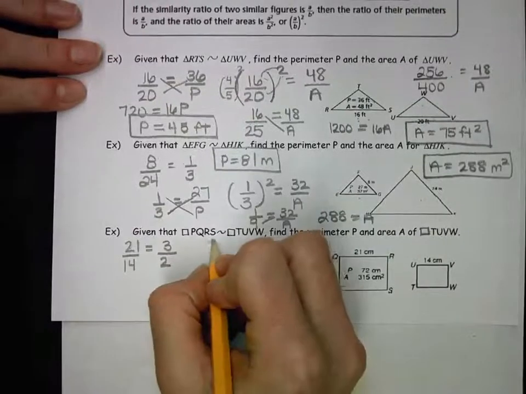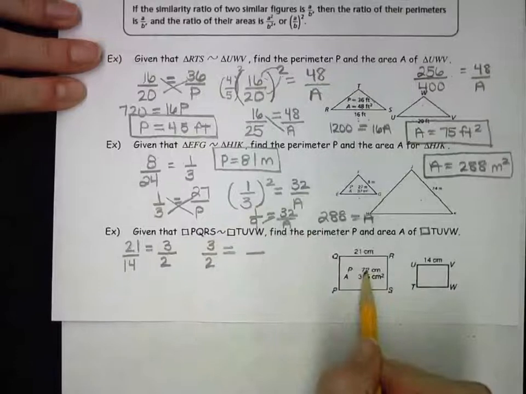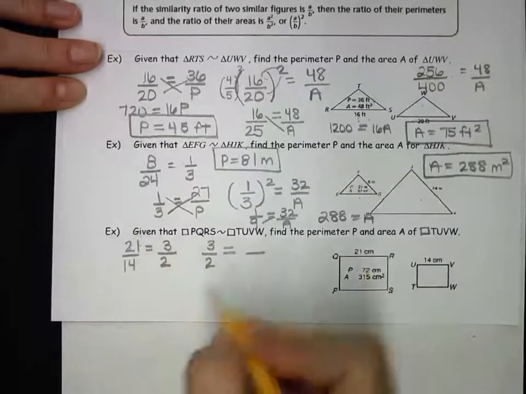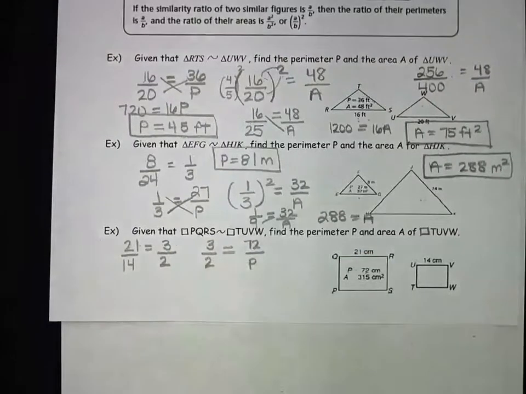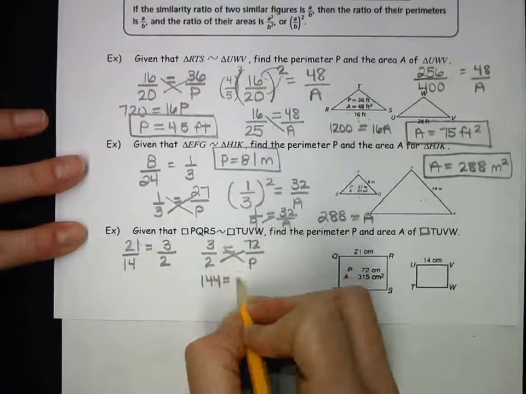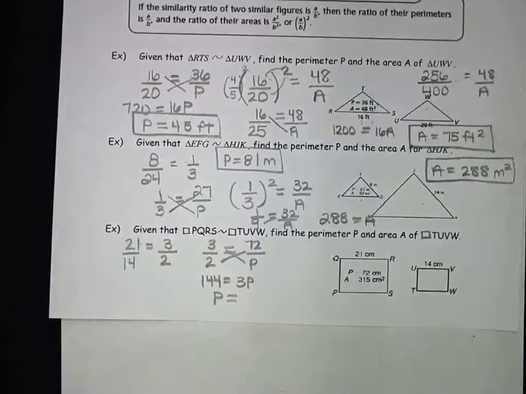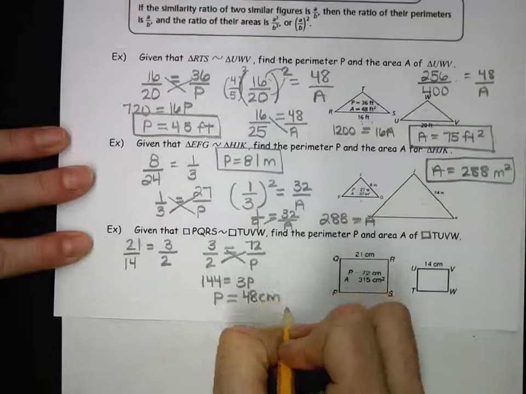So I have 3 over 2 equals, because our perimeter is given on our first one, the one that represents the 21 and the 3, we put 72 on top and P on the bottom, and then we're going to cross multiply. 72 times 2 is 144. That equals 3P. When you divide by 3, our answer will be 48. So our new perimeter will be 48 centimeters.